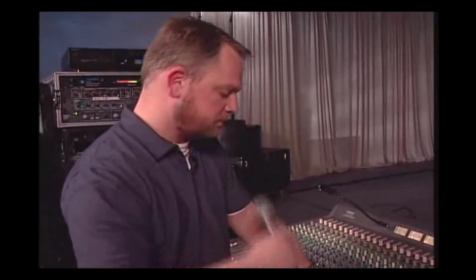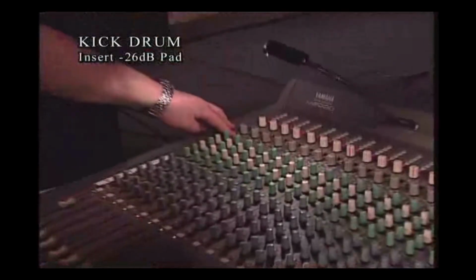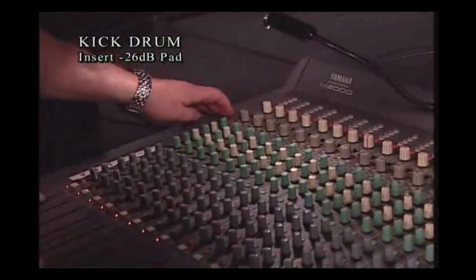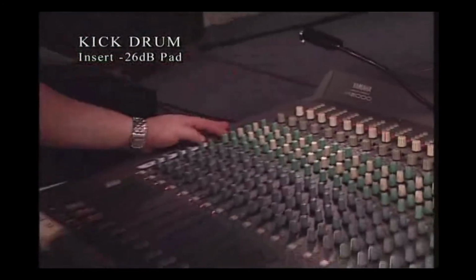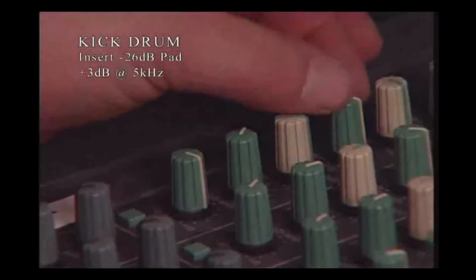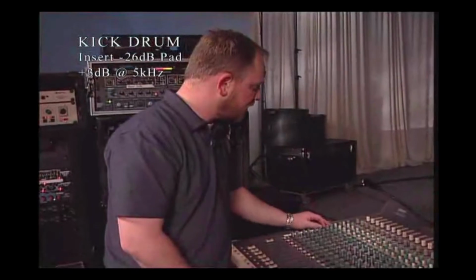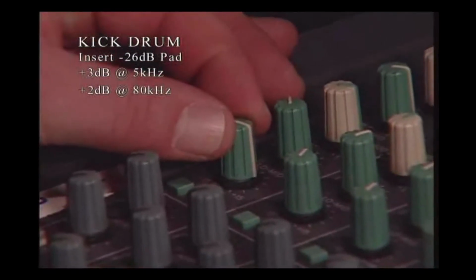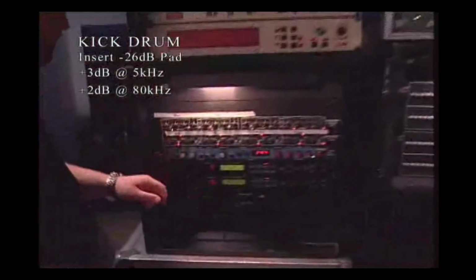Okay, stand by. Okay, so explain what you did. Well, I put a pad in on the input gain, a 26 dB pad, and then trimmed out the input gain. I adjusted the EQ. I rolled up 3 dB at 5K to get the attack of the kick drum. Then I also boosted 80 Hertz to get the thud and that low-end rumble. Then I adjusted the noise gate appropriately.